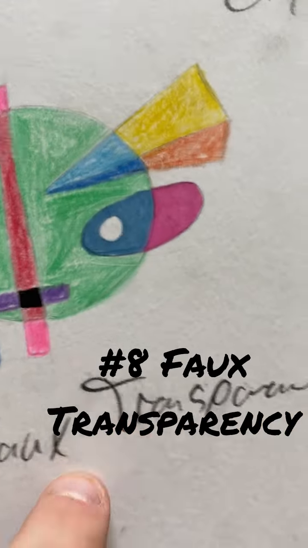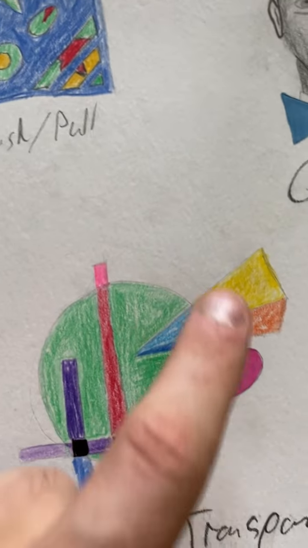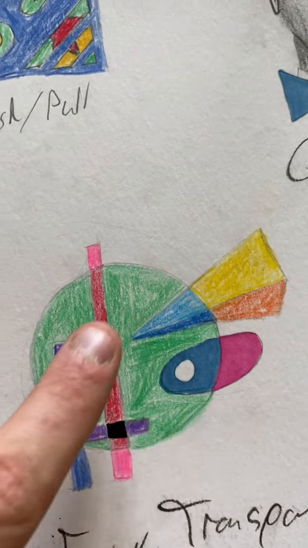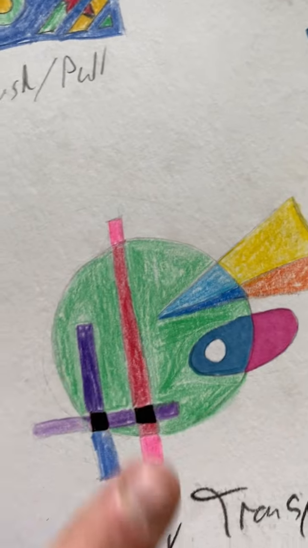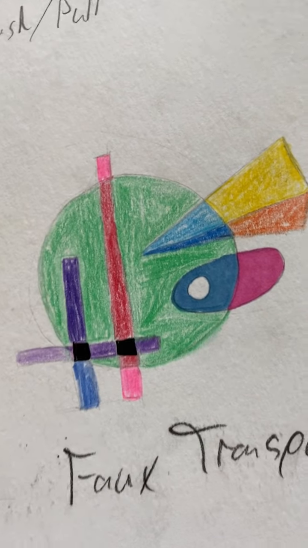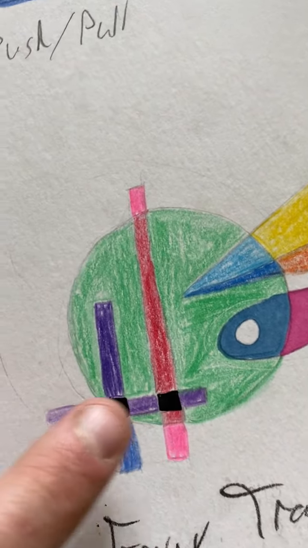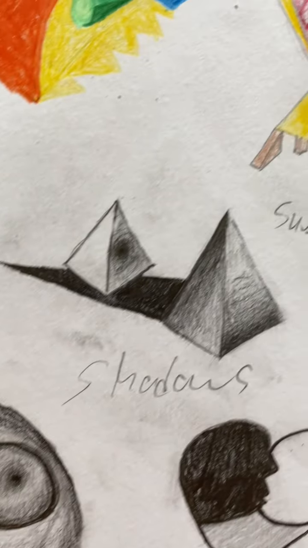This last one's all about faking transparency. So to do this, you overlap shapes on top of one another, but you preserve the edges of each shape, making it look transparent even though it's not, and making it hard to tell which is supposed to be in front of the other. So those are the 7 optical illusion techniques that I explored.